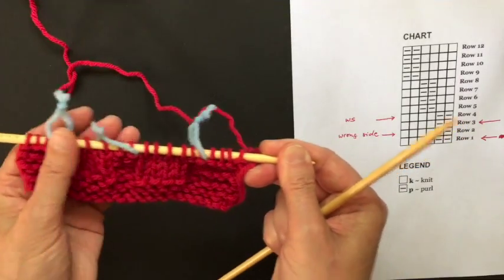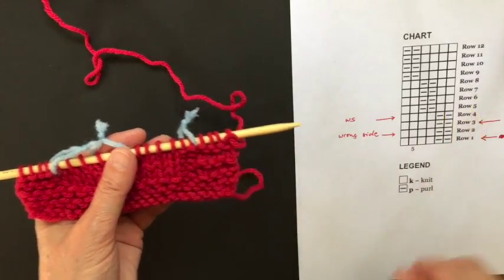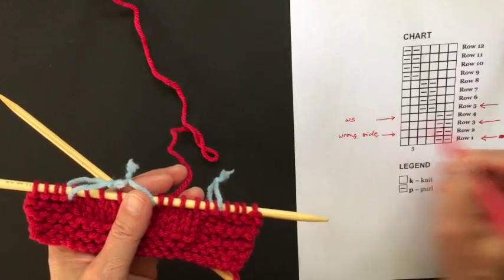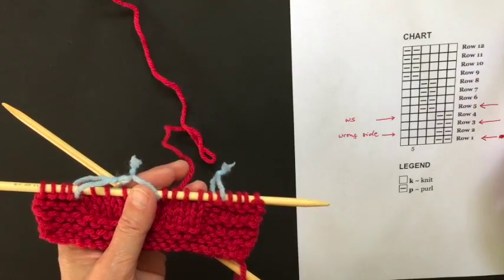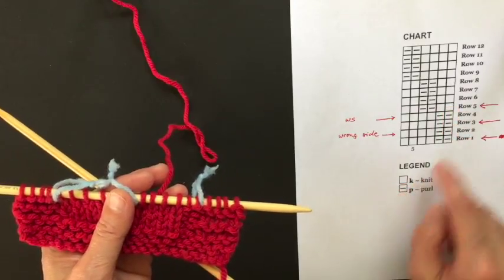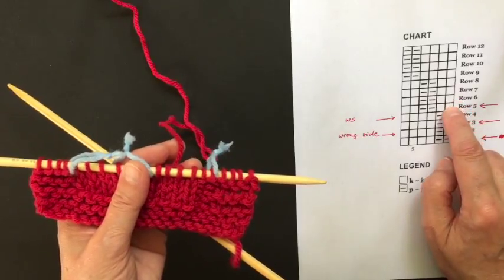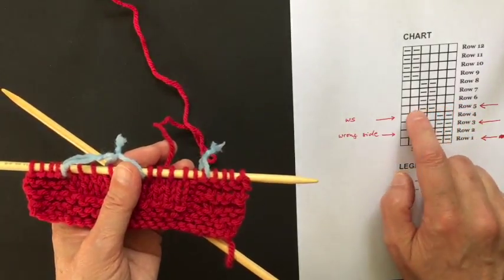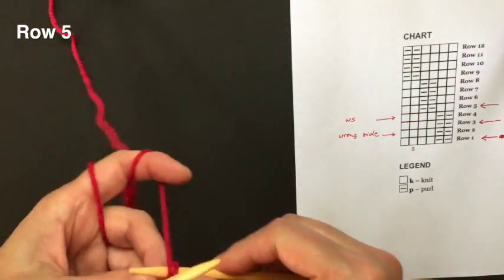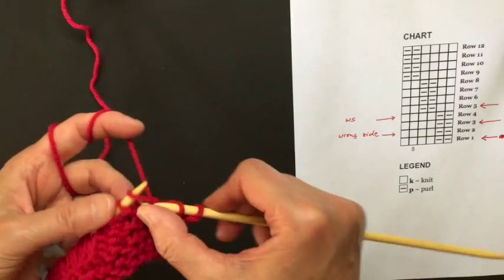Okay. Now we are again back, row 5 on the right side. Okay, so let's go and mark that. So we are going to be knitting in this direction, and that is right side. So we need to follow exactly this legend. Okay. Which is going to be knit, knit, purl, purl, knit, knit. Okay, so let's do our edge first, which we knit 4 stitches, knit, knit, knit, and knit.